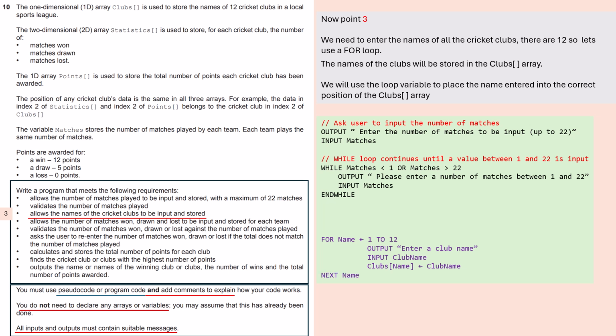So the next time around, name, my loop variable, is going to be 2. So we input another club name, then clubs position 2 is going to be assigned that club name. And then we can keep going around until we've actually entered 12 clubs and we have them all in the correct order in the clubs array.